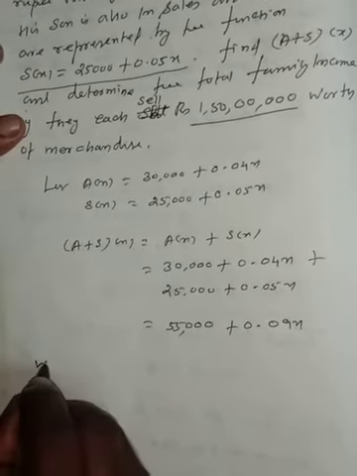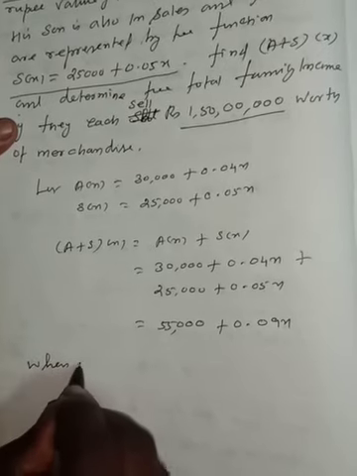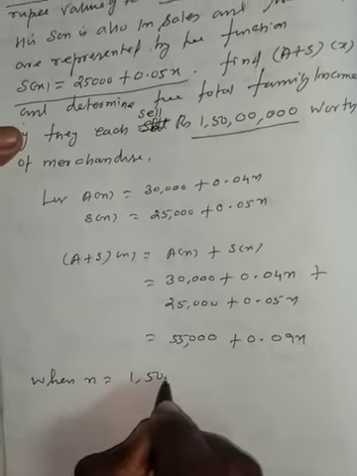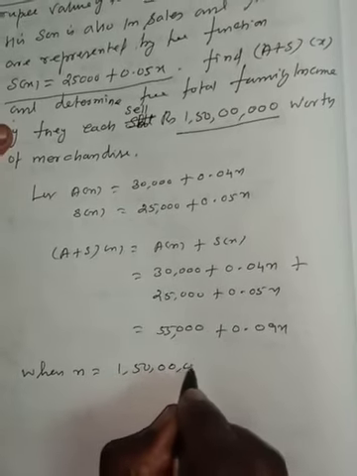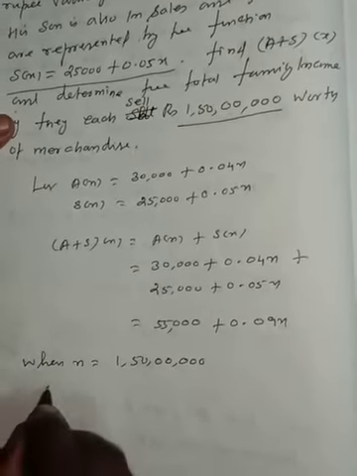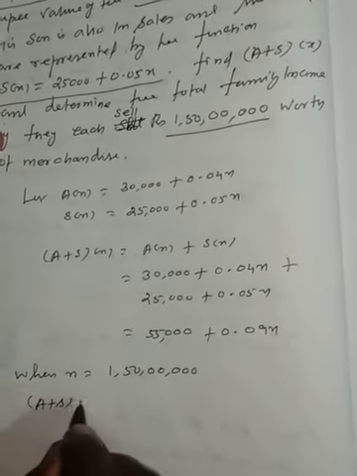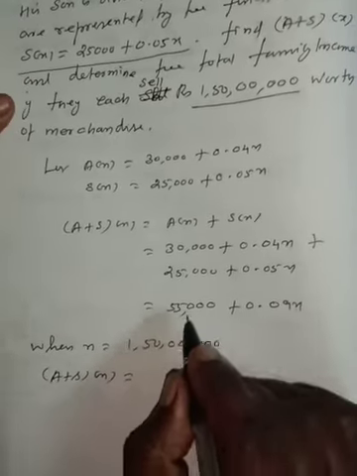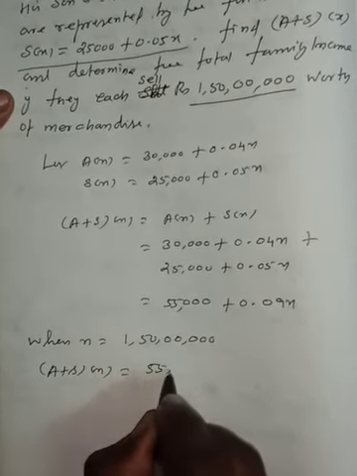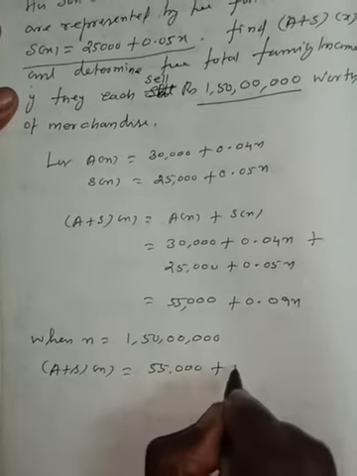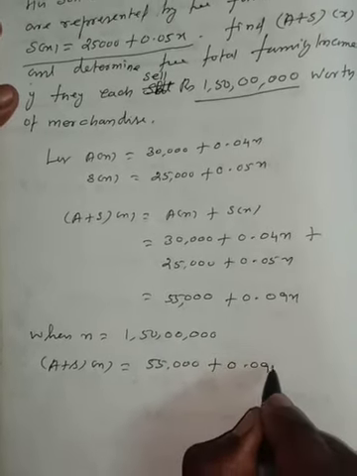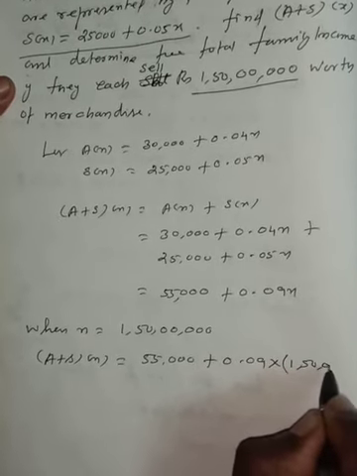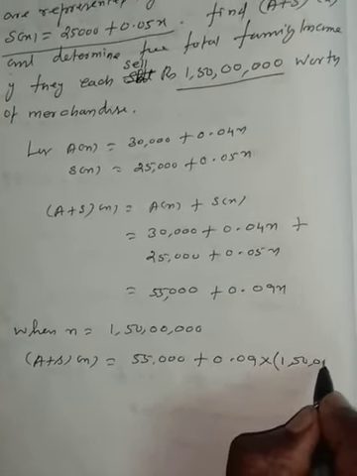When x is equal to 1 crore 50 lakhs, a plus s of x is equal to 55,000 plus 0.09 into 1 crore 50 lakhs.